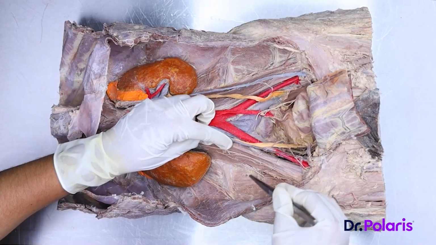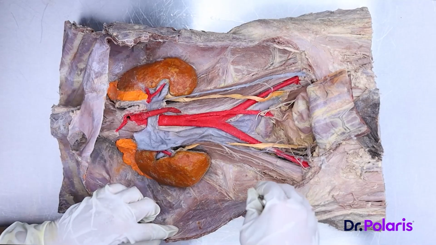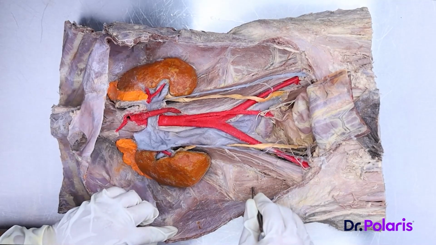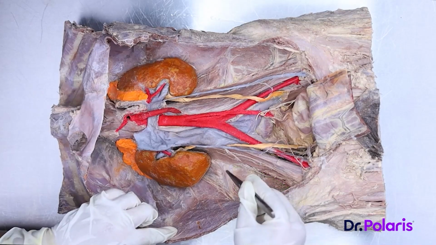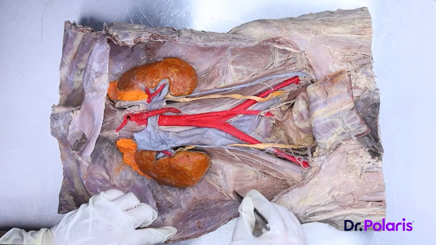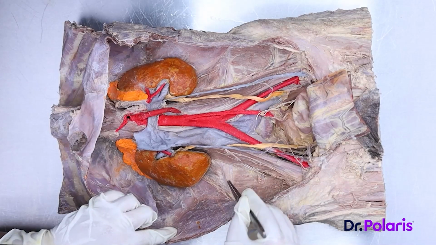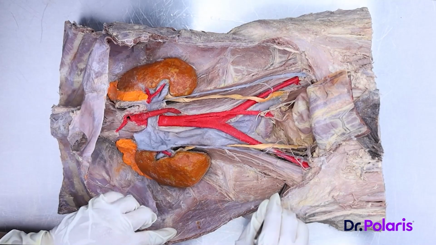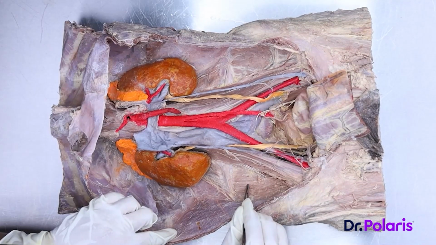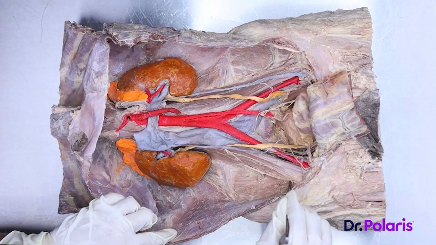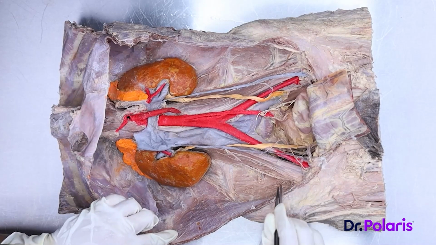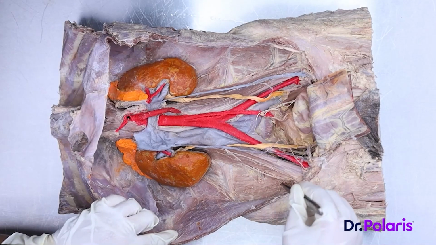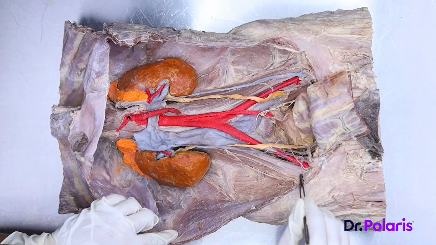Now, inferolateral to the psoas major, there is a small triangular muscle, this one. Just now I told you this muscle is called iliacus. This is the iliac crest. This is a bony landmark called the iliac crest. The muscle will come below the iliac crest. So, this is the iliacus muscle taking origin from the iliac fossa, and most of the fibers of the psoas major and the iliacus are merged together. That means the iliacus muscle comes and joins with the tendon of psoas major.